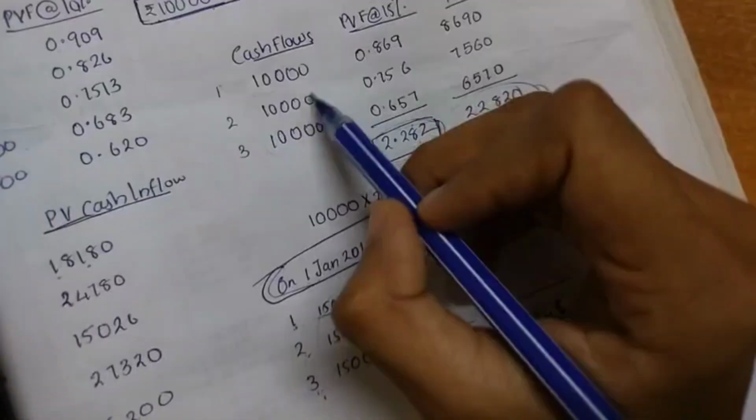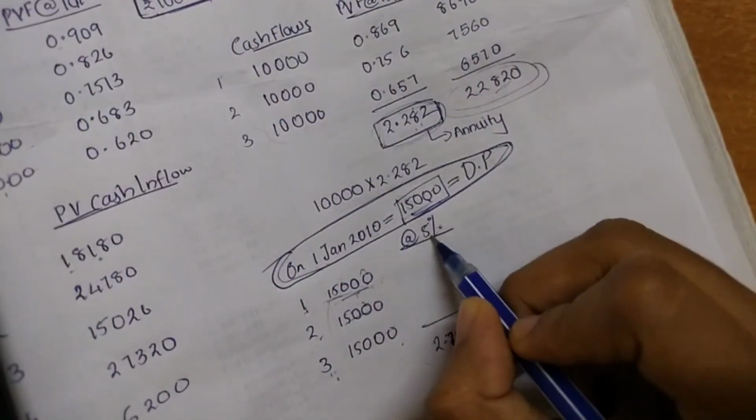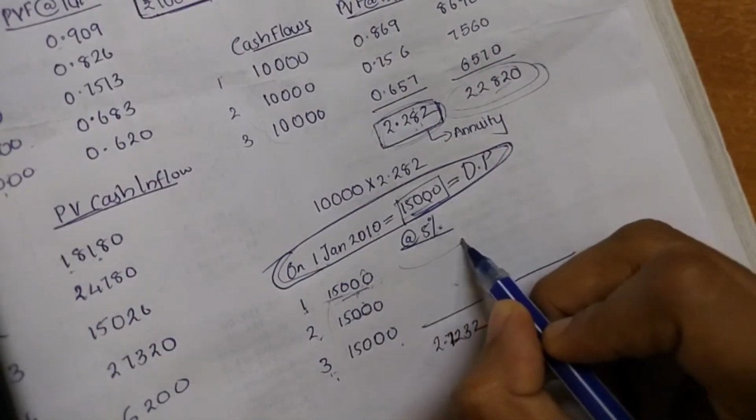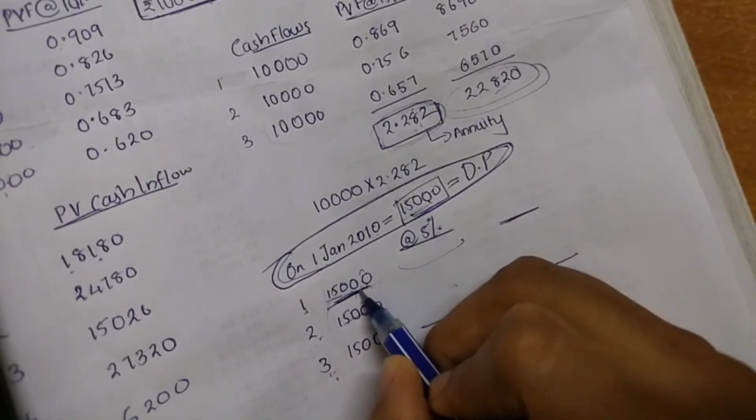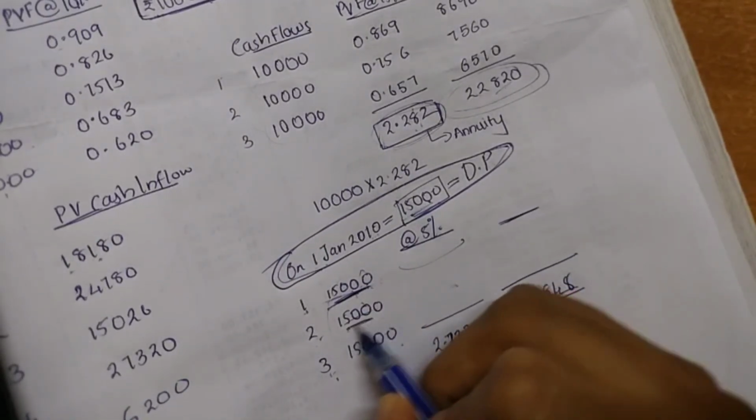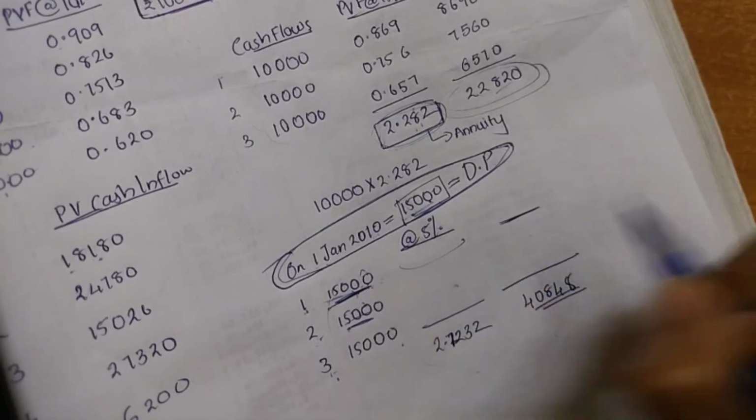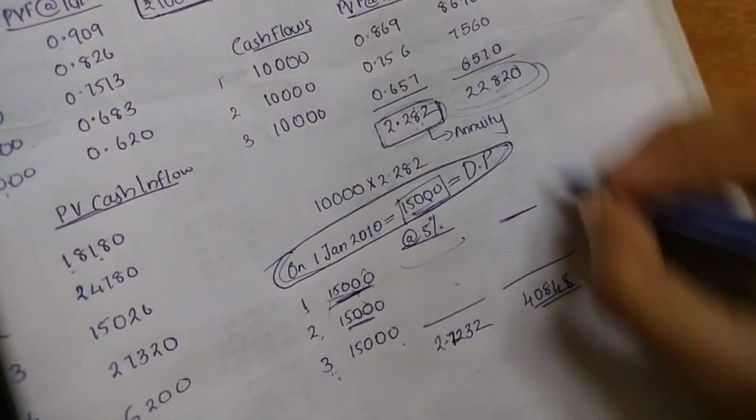That is, once I multiply this 15,000 with the 5% discounting factor for the first year, I'll get the present value of the 15,000 for that particular year. What is the present value of this 15,000 today? Likewise, after adding all these together, we got this.